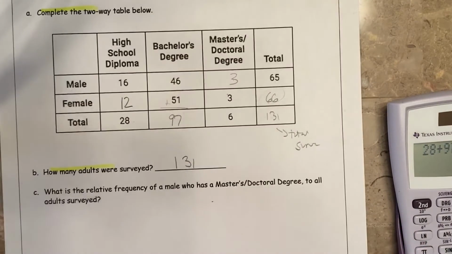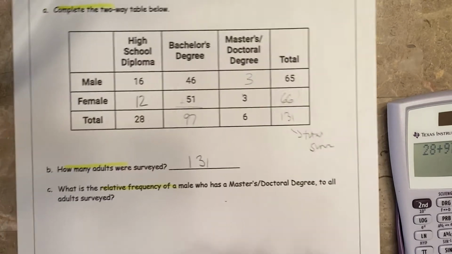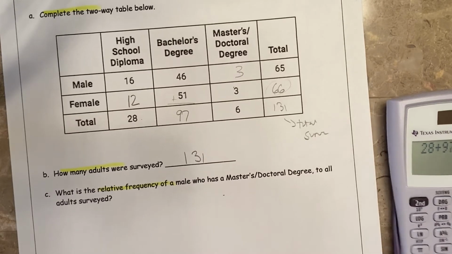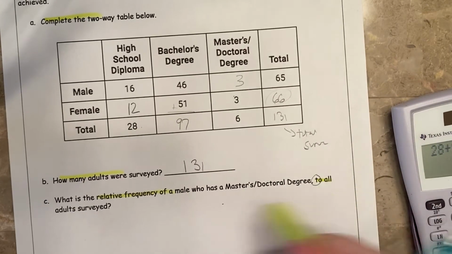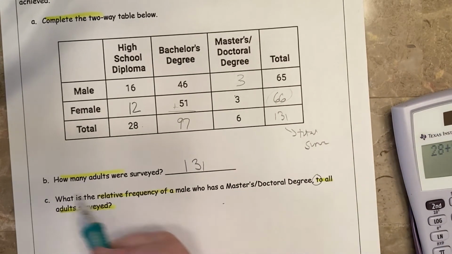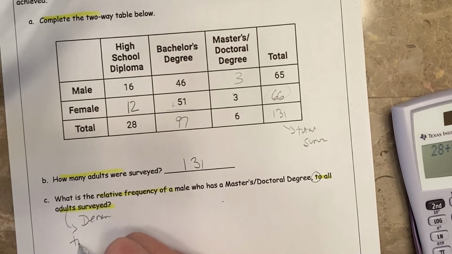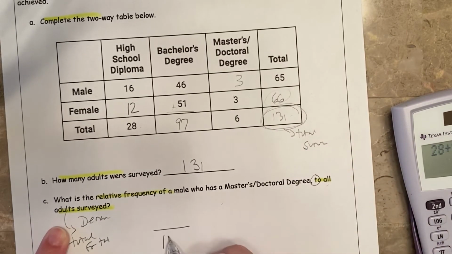Okay, relative frequency. So we want that fraction of a male who has a master's/doctoral degree to all the adults surveyed. All the adults surveyed is going to be your denominator. And all means total for the table. So all the adults surveyed is 131.